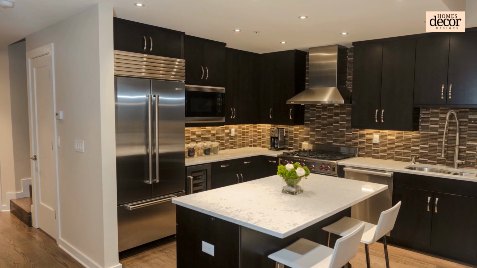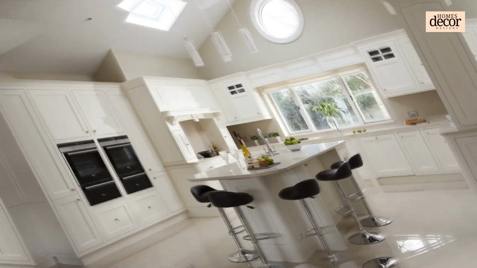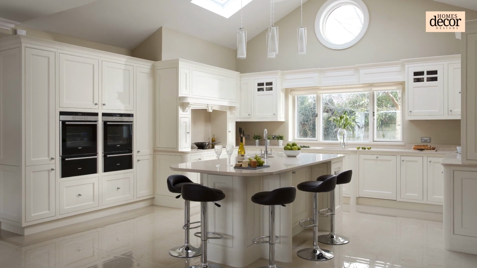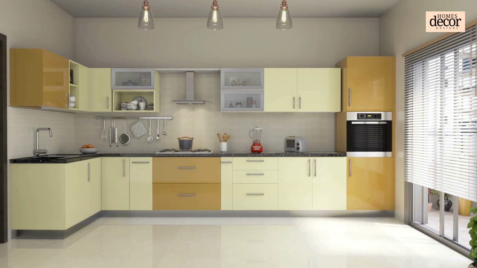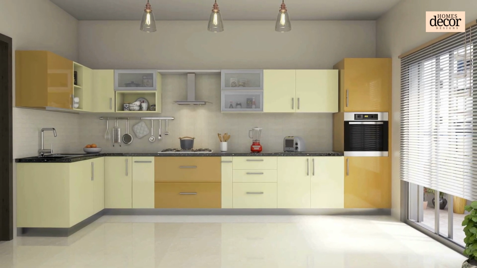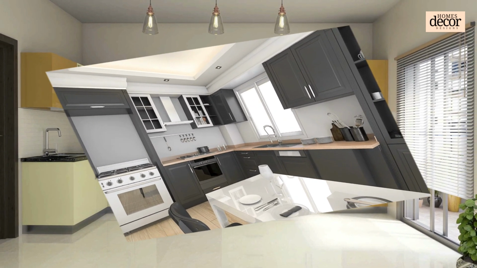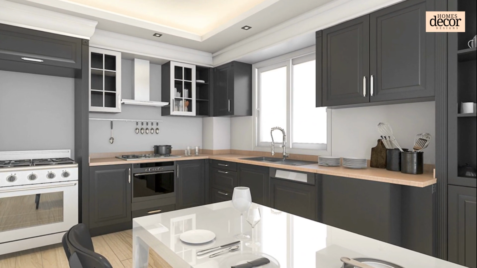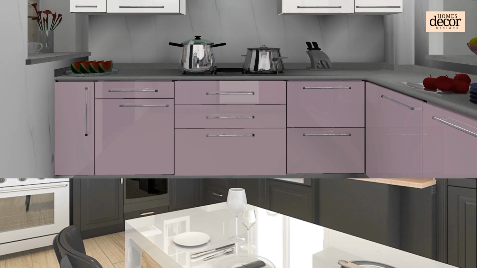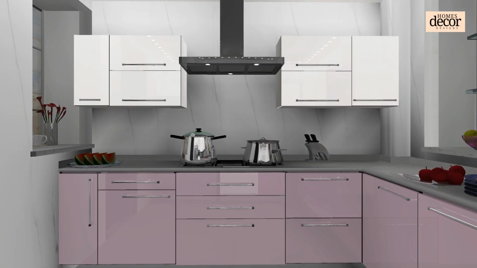6. Farmhouse-style kitchen. This style features a rustic design with a cozy, country feel, incorporating wood finishes and vintage accents. 7. Minimalist-style kitchen. This style features a clean and simple design with a focus on functionality and organization. 8. Mediterranean-style kitchen. This style features warm colors, intricate tile work, and natural stone finishes.